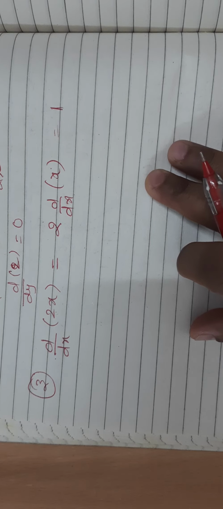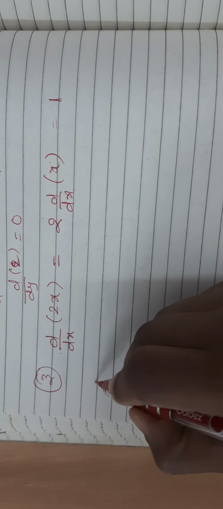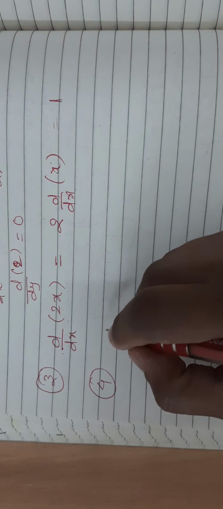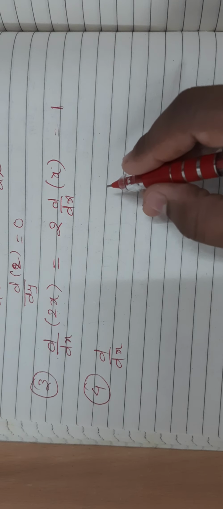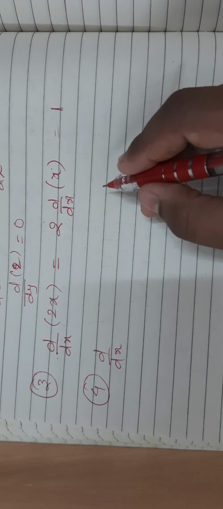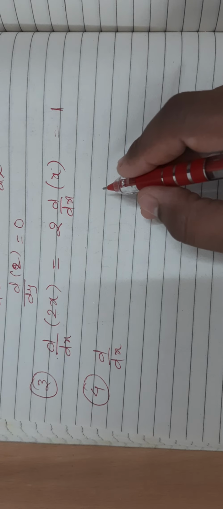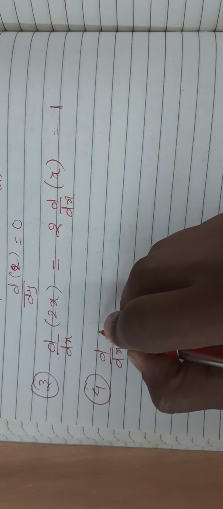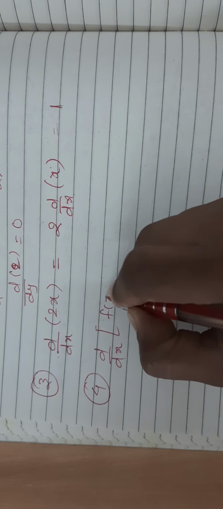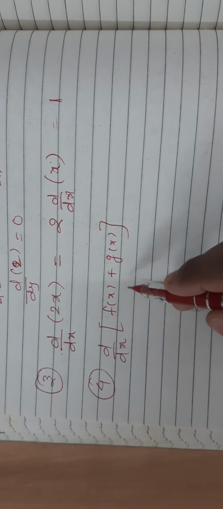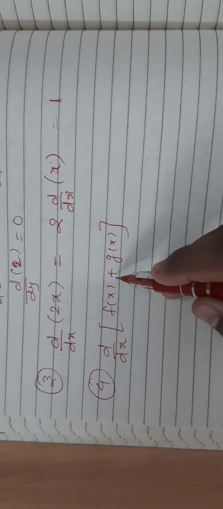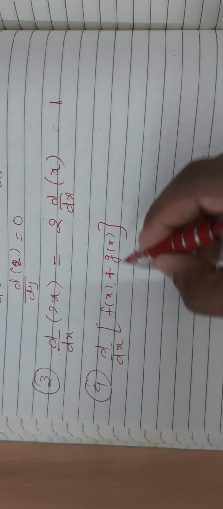Now, so many formulae. First we will see the algebra of functions. Suppose there are two functions and an addition or subtraction operator is there between these functions. So d by dx of f of x plus g of x, these are the two functions f of x and g of x, and there is a plus sign.